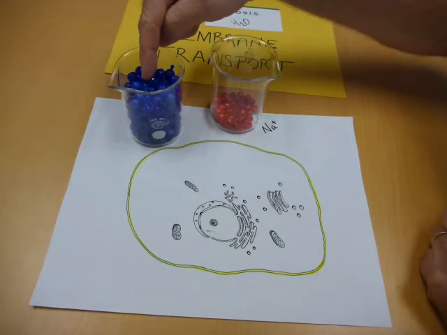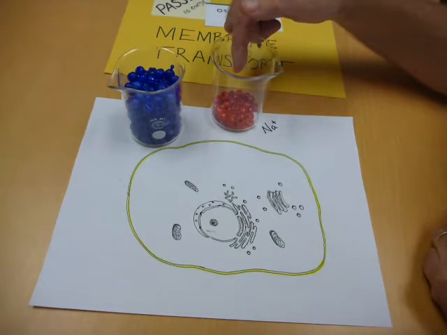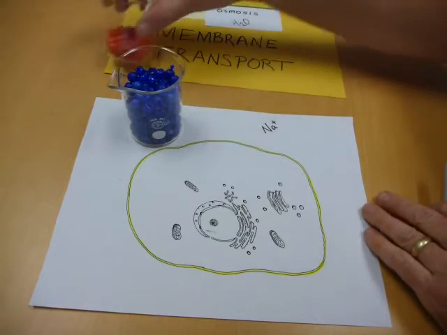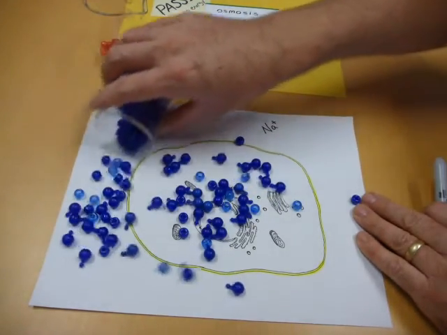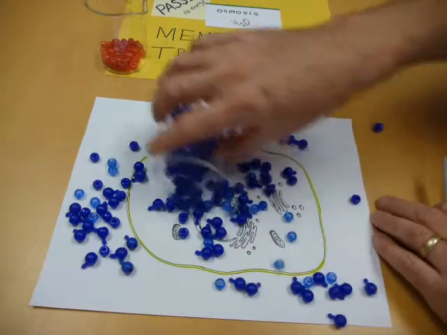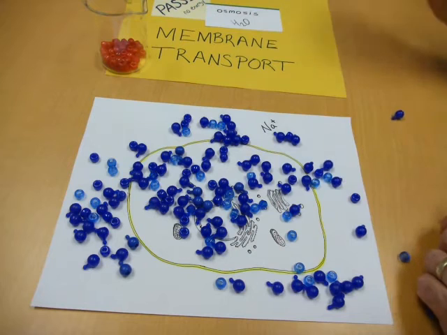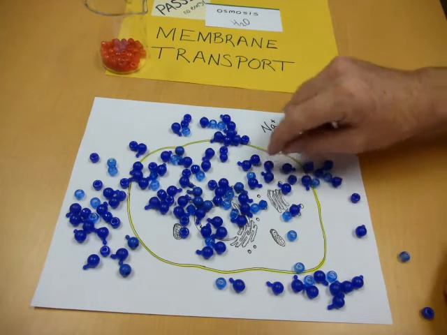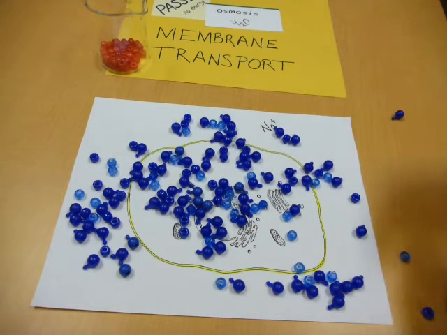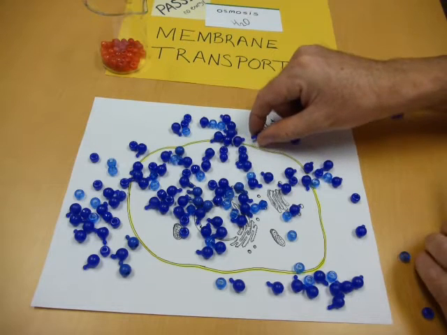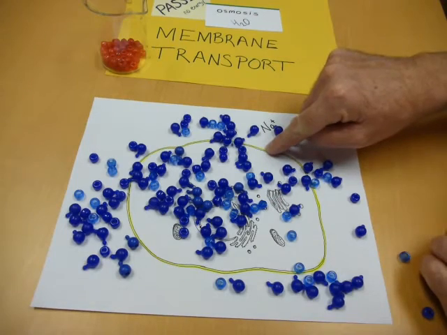Water, as we should know, vastly outnumbers the other solutes in a living system. Our body is well over half water. So we have lots of water inside and outside of the cell. So if all these are water molecules, then they're free to move around inside the cell. They can move through the membrane in a couple of ways. One is simple diffusion. They can slip through. They're small enough that they can move right through the membrane.